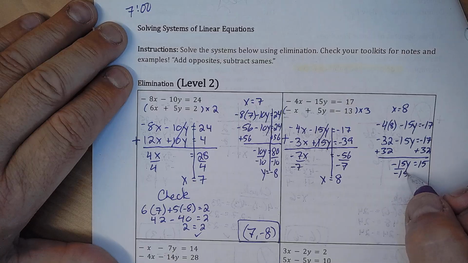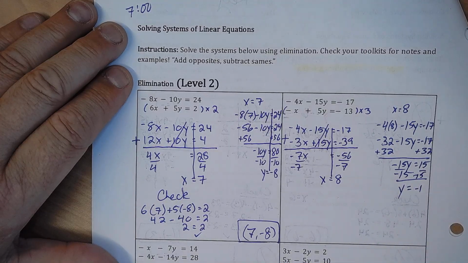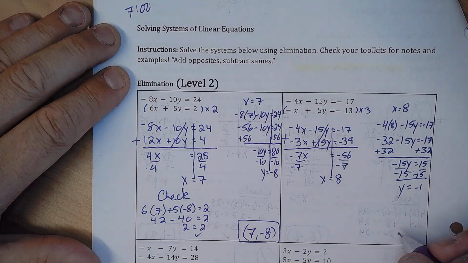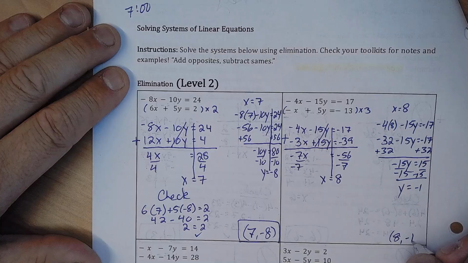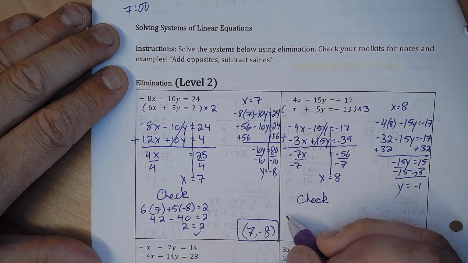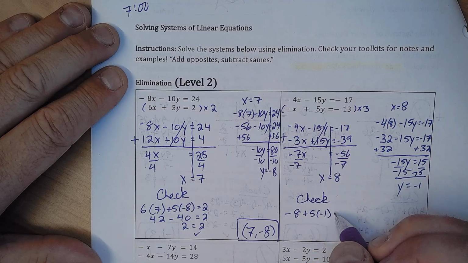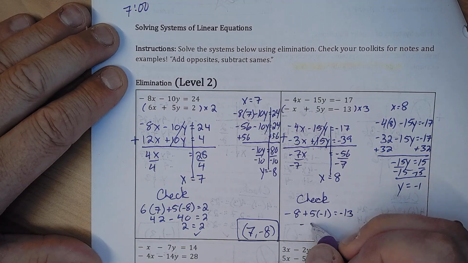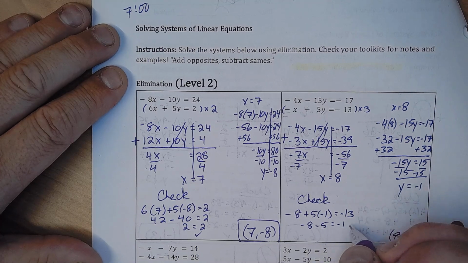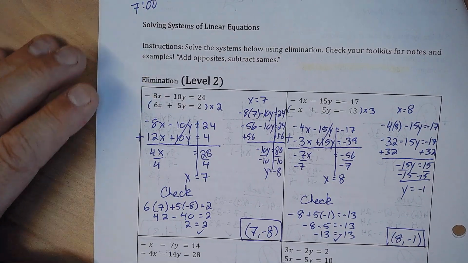Divide both sides by negative 15, and I get that y equals negative 1. So my solution becomes 8 comma negative 1. We'll check our answer using the second equation. Negative of 8 plus 5 times negative 1 equals negative 13. Negative 8 minus 5 equals negative 13. Negative 13 equals negative 13. Check. I'll put a box around my answer.